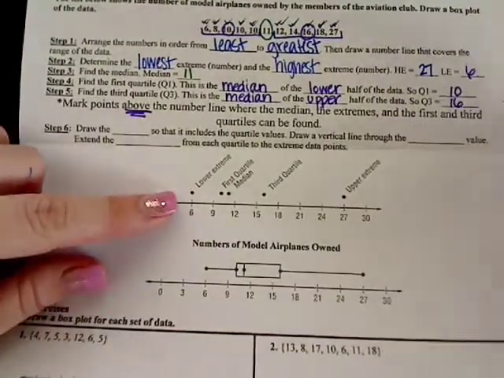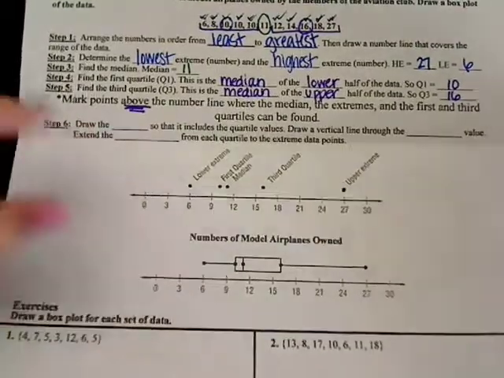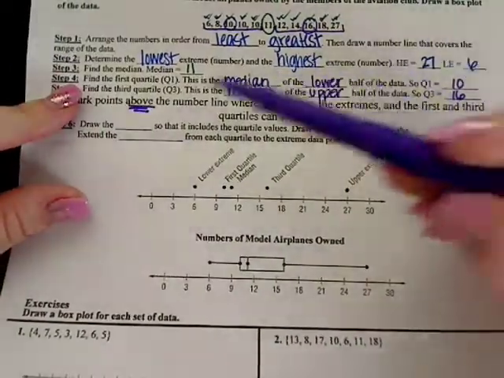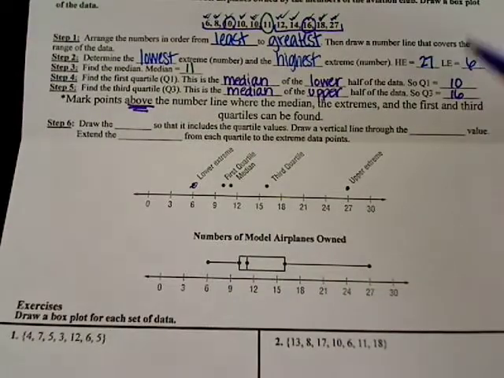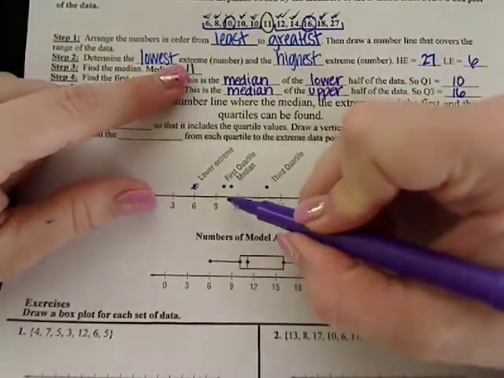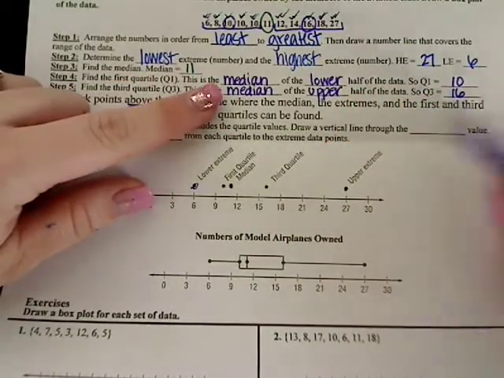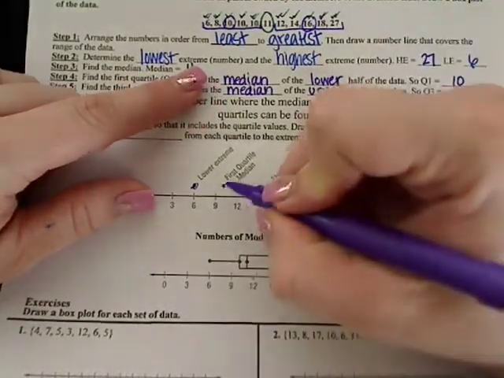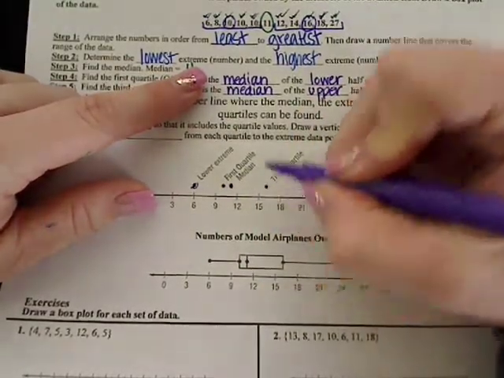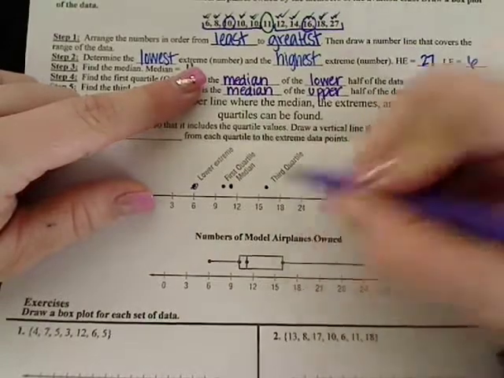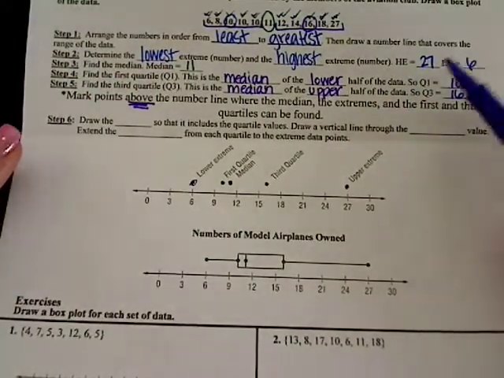So if we look here, our highest extreme was 27. They put a dot for us. Our lowest extreme was 6. So again, above the number line, they put a dot. Our median was 11, so dot about where 11 is. Our Q1 was 10, so I've got a dot about 10, and our Q3 was 16, so I've got a dot about 16. So you're going to draw your 5 dots, okay?